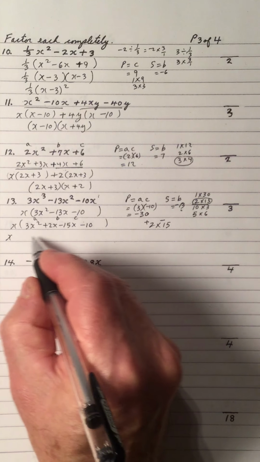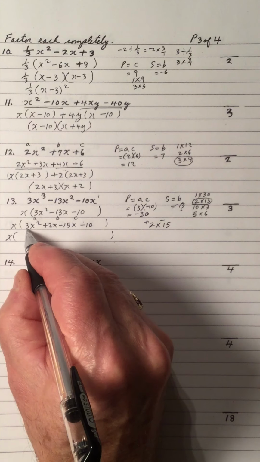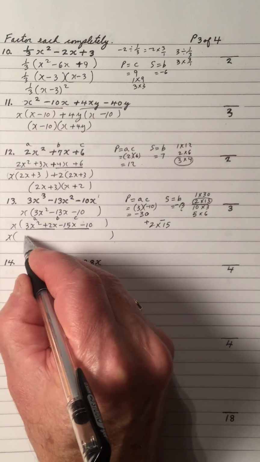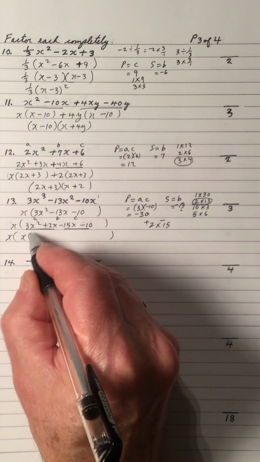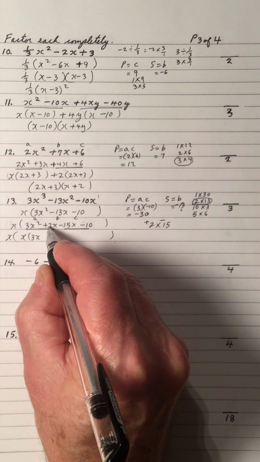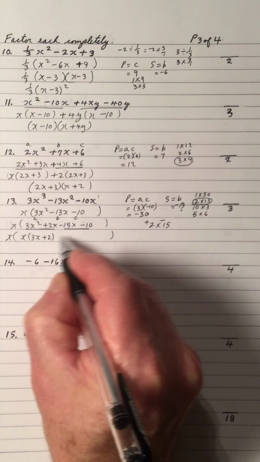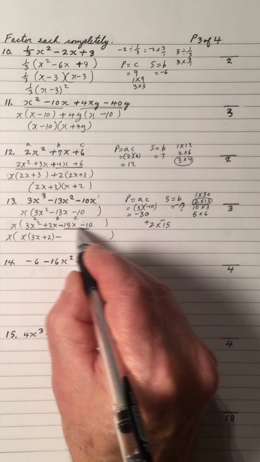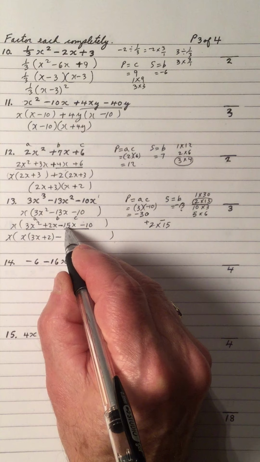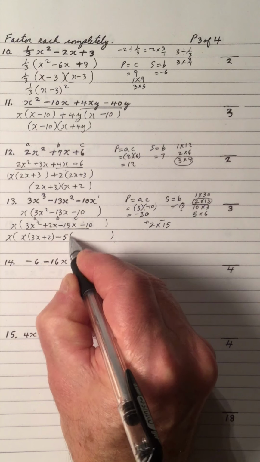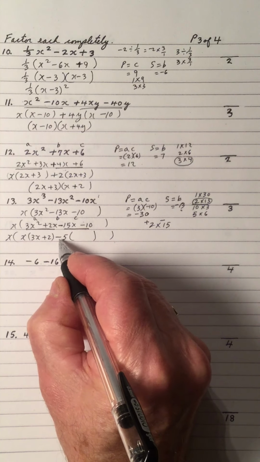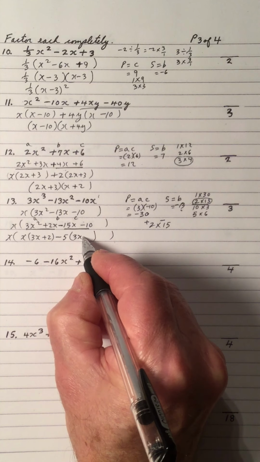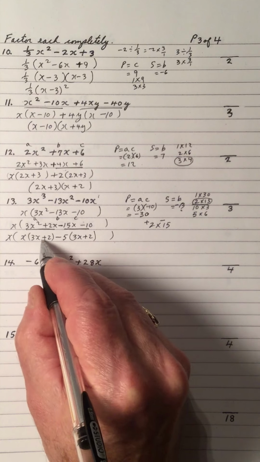And we continue, make the brackets big, the first two, the second two. We have a common x in the first two, so 3x squared divided by x is 3x. 2x divided by x is plus 2. And we have a negative here, so we take a negative. And a common GCF between 15 and 10 is 5. So negative 15x divided by negative 5 is 3x. Negative 10 divided by negative 5 is plus 2. Looks good because these two are the same.